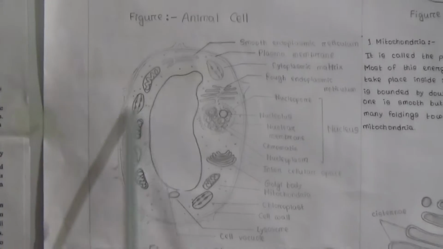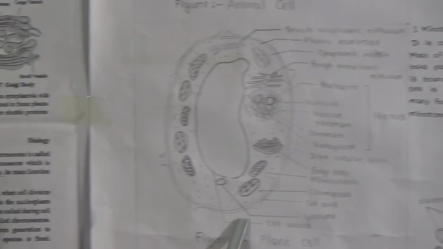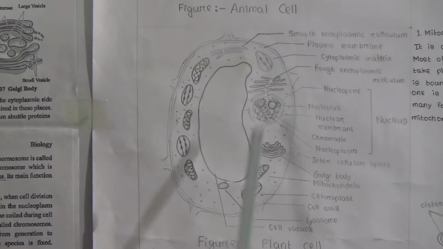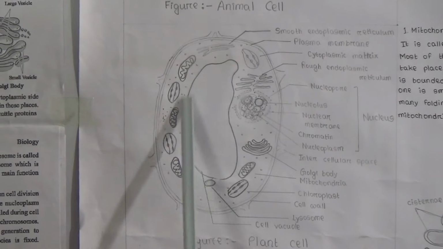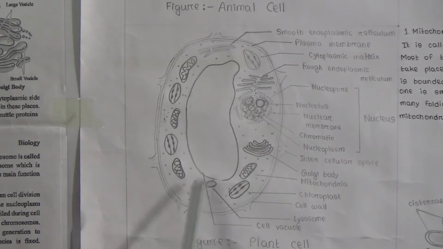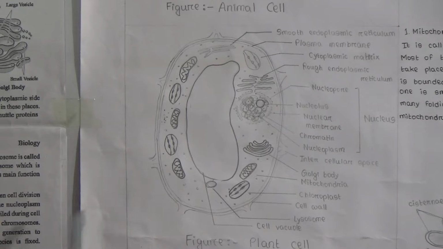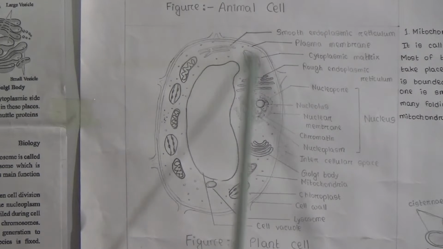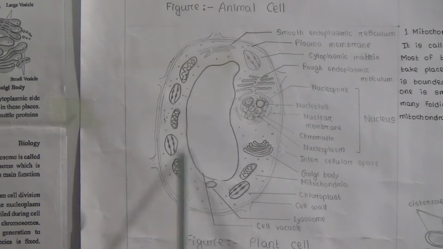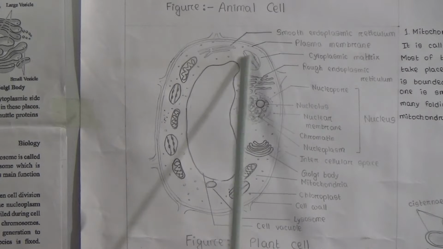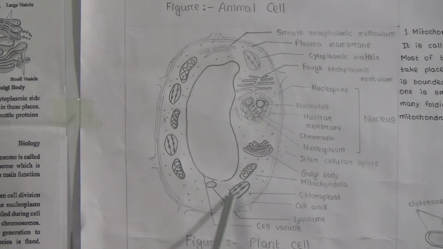In the case of a plant cell, there are 3 layers in the outer part, and also in the plant cell there is a big vacuole. It is the main characteristic of a plant cell. In the middle of the plant cell you will find a big vacuole, and other cell organelles are situated surrounding the vacuole.